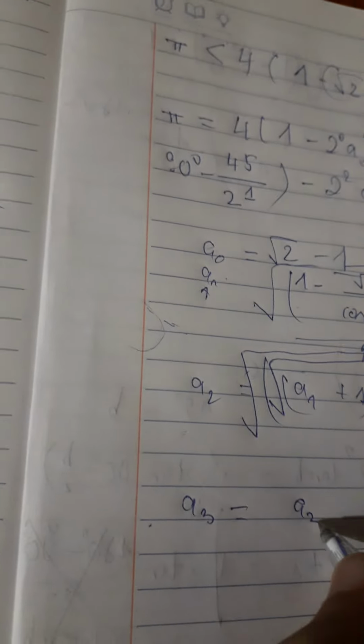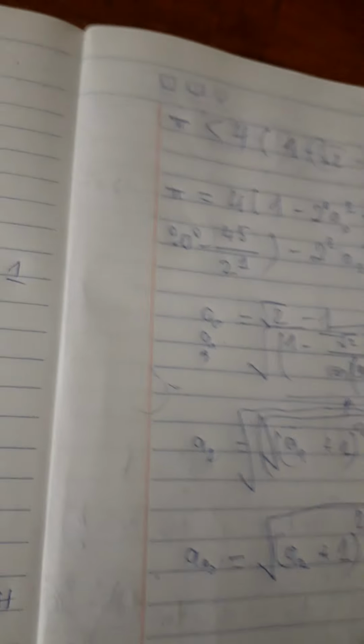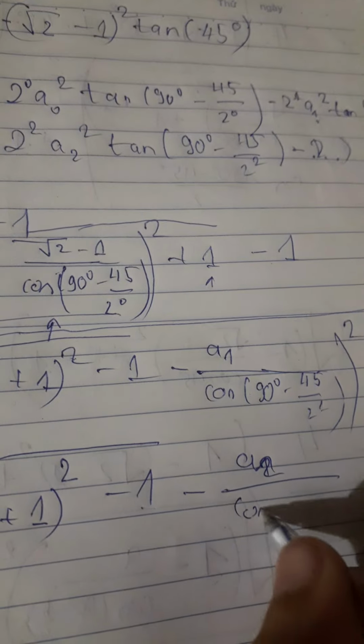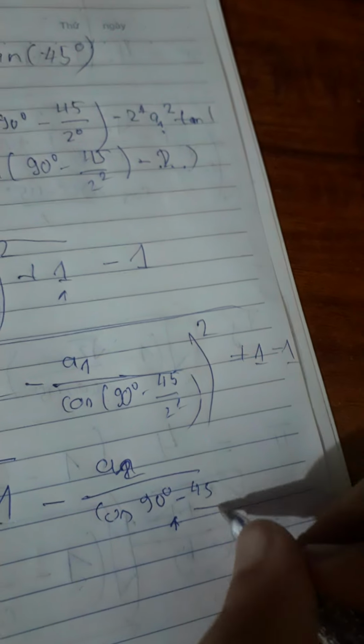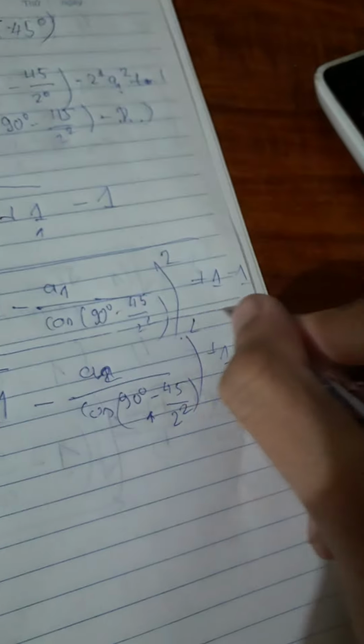So it's just A2 plus 1, take that square, subtract by 1, take the square root, subtract by A1, A2 divided by the cosine of 90 degrees subtract, we need to take the angle from A2, which is just 2 to the power 2, right? We then have to close the bracket, take that square plus 1, and subtract that all the way to 1, and we can repeat.